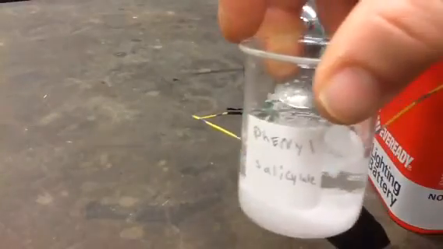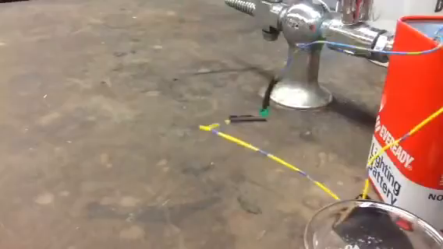Now, based on how phenyl salicylate behaved in water, would you even call that a solution? No, it's not even dissolved. So this is kind of just like a good joke. Nothing, which we knew.